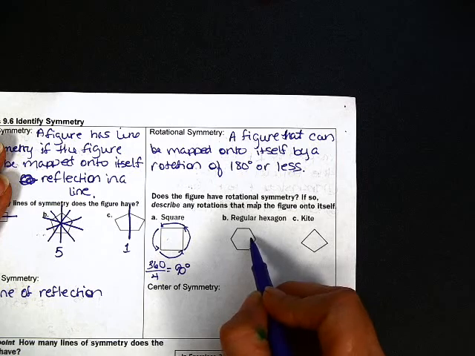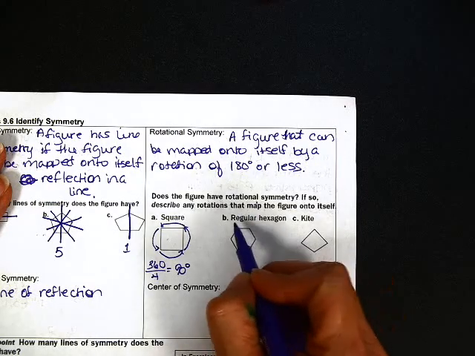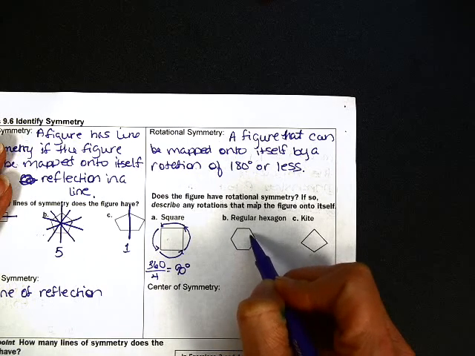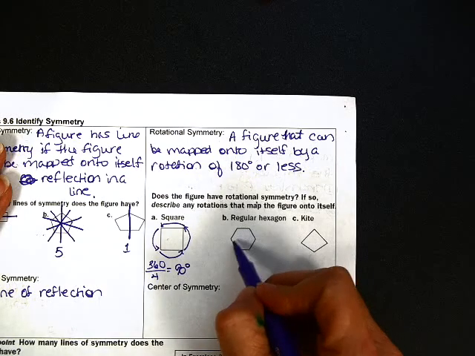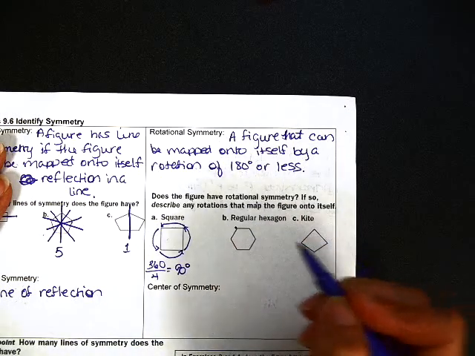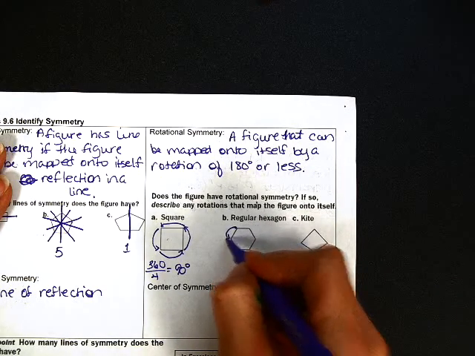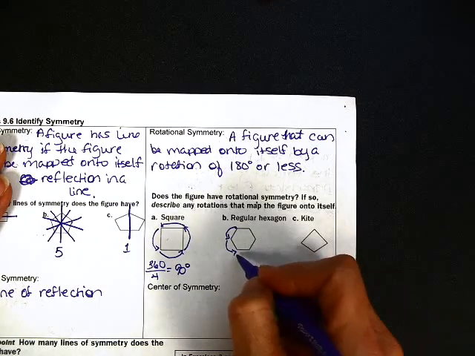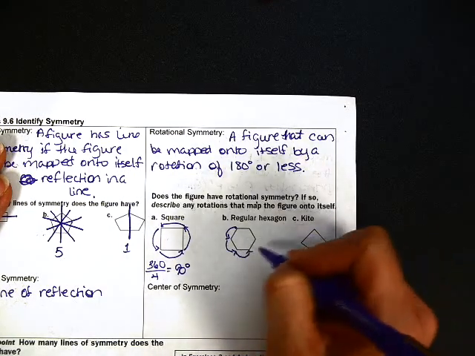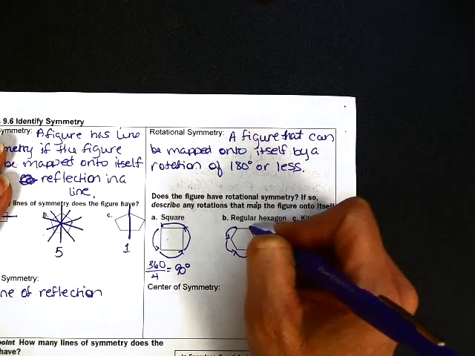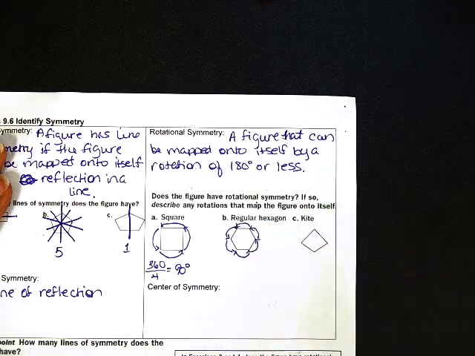Okay, now then, a hexagon, and it's a regular hexagon, meaning all angles are the same and all sides are the same. So in this one, I can start at this angle right here. I can rotate to this angle, and this angle, and then to this angle, then to this angle, here, and then back to where we started.